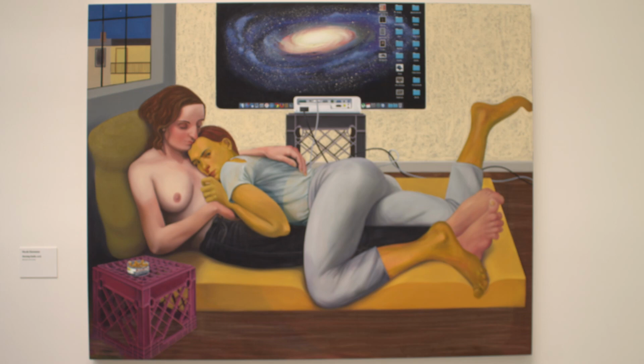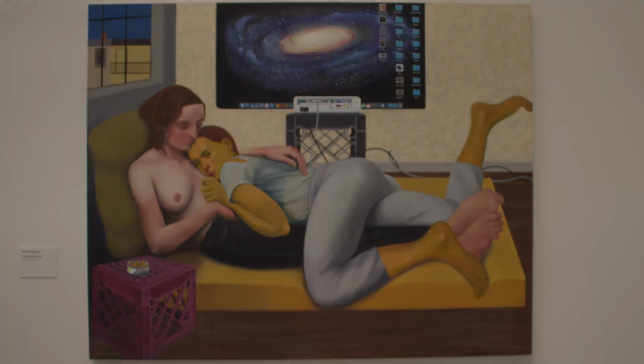I literally had a hard time with that crate in the front. It really fooled me. I kept looking at it being like, it's not a crate. I know it's not a crate, but it looks like it's coming out of the painting, like it was glued on there or something. Yeah, right? It was just gonna pop right out and poke me.